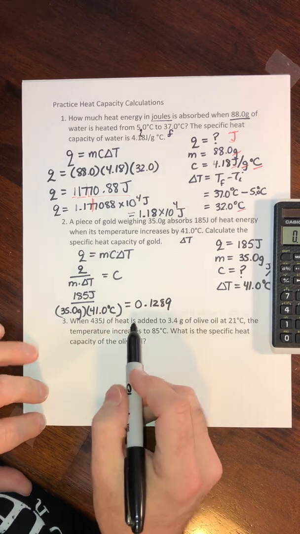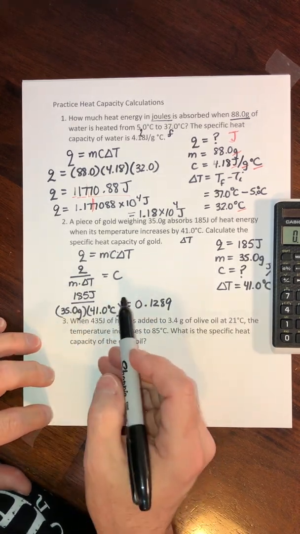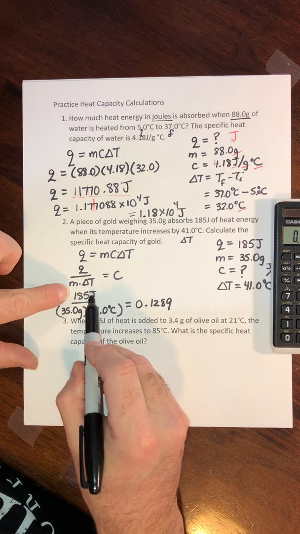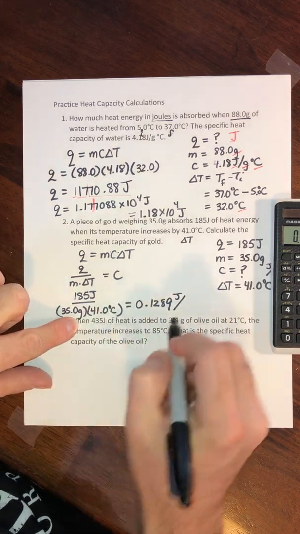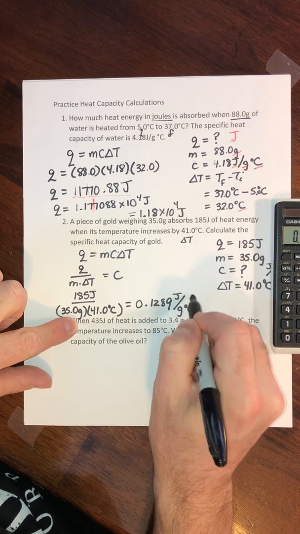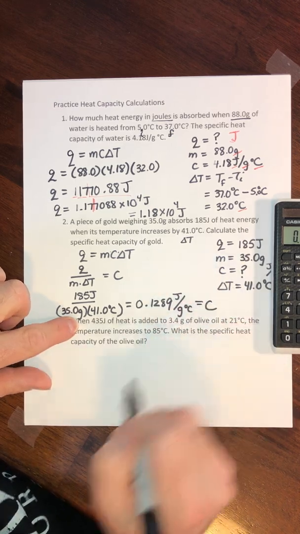And now the reason why I wanted to leave all the units in is because you can see it gives me the right ones. I've got joules on the top. I've got grams and degrees Celsius on the bottom. So grams, degrees Celsius. And that's my C.